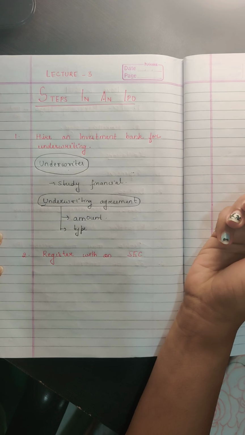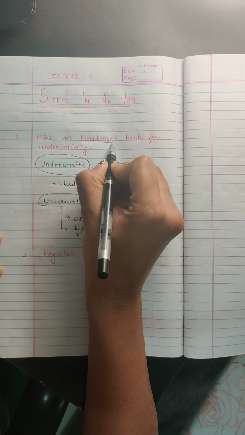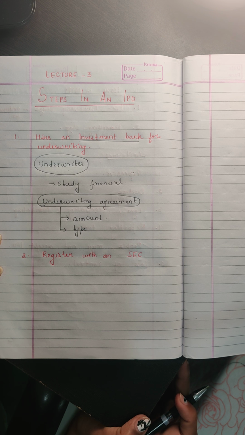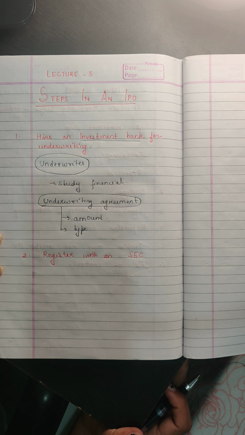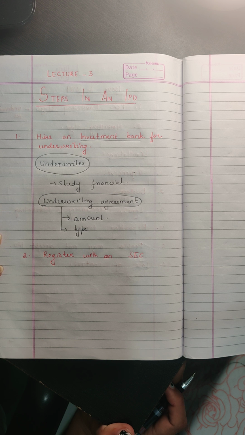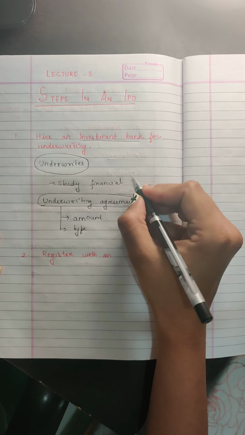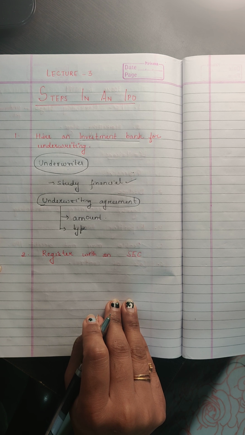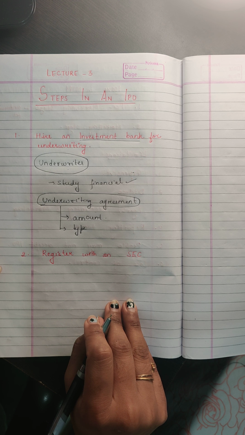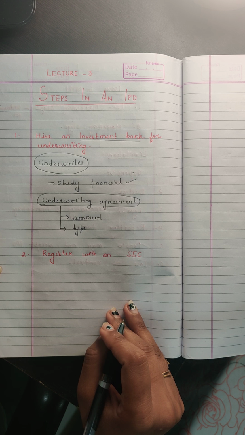The first step in case of an IPO is to hire an investment bank for the process of underwriting. Now see what happens. The company cannot directly issue the securities to the public. They have to hire a middle person or an intermediary, which is called the underwriter. This underwriter is responsible first for studying the current financial status of the company, its assets and liabilities, and then they will decide the financial needs.